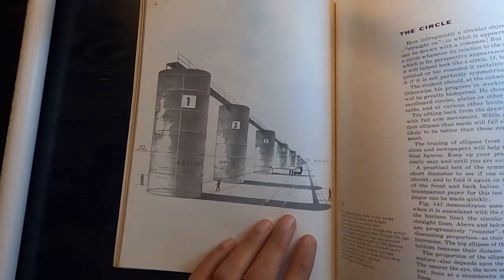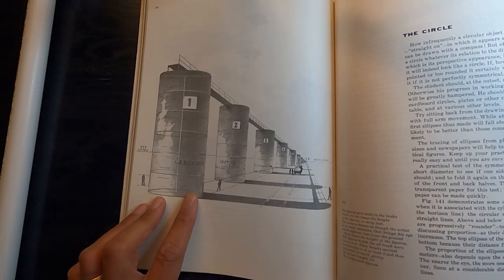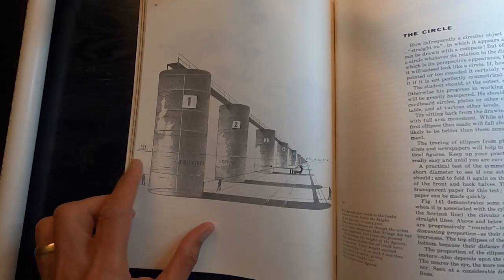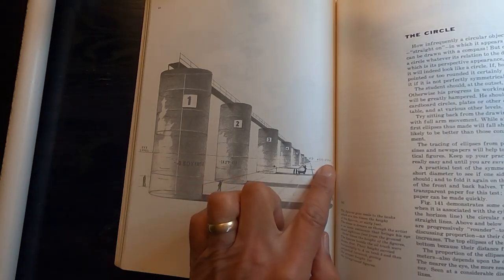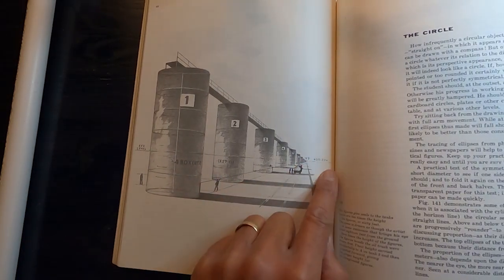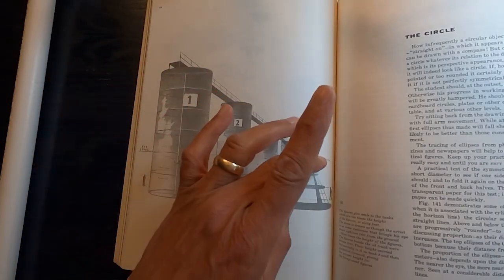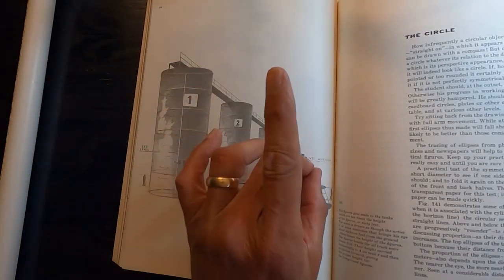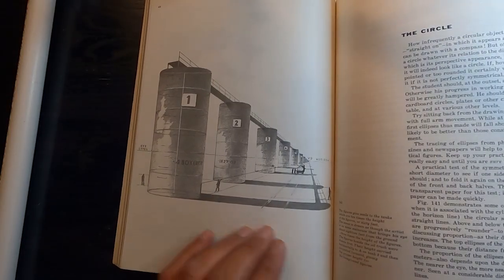Here we see a drawing with these giant silos. We're standing back, so the eye level is here. The vanishing point there, that's the horizon. So everything converges down to that point. And that's how you come up with that drawing.